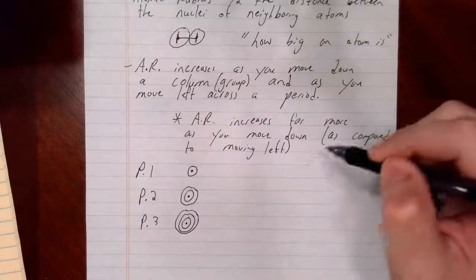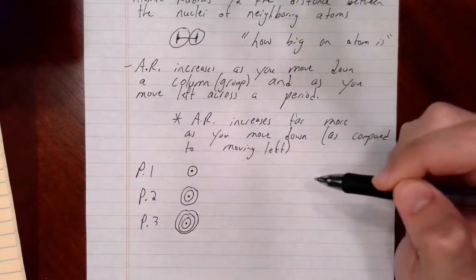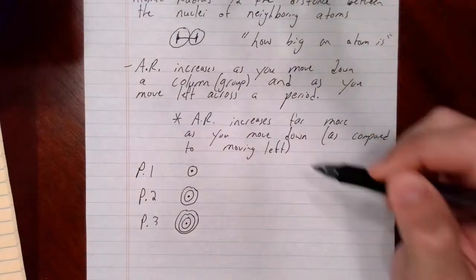Now let's think about as you go from left to right. So let's just look at, let's say period 4, potassium and calcium.